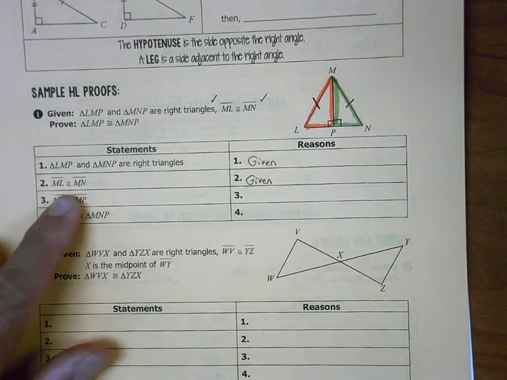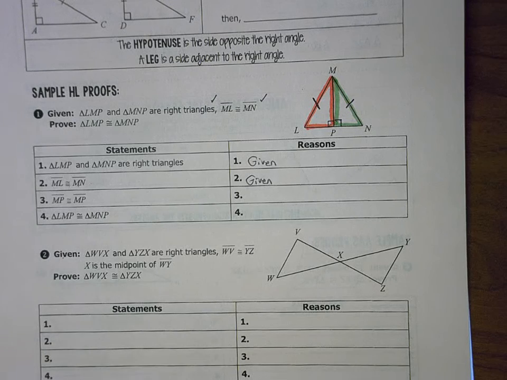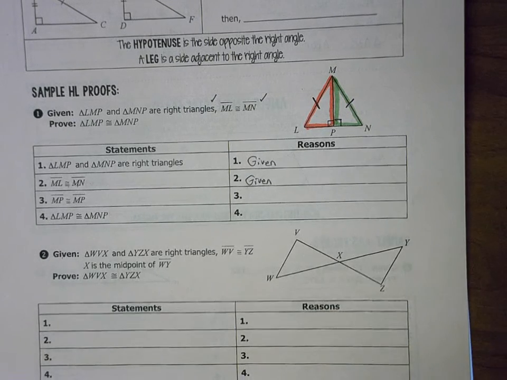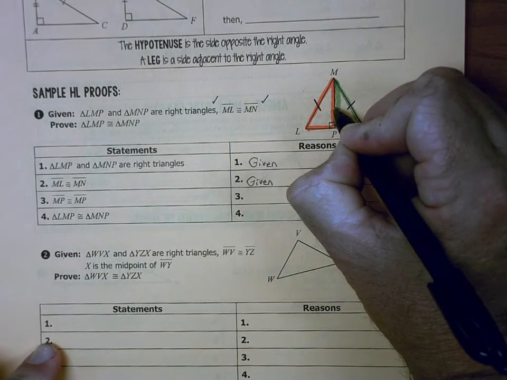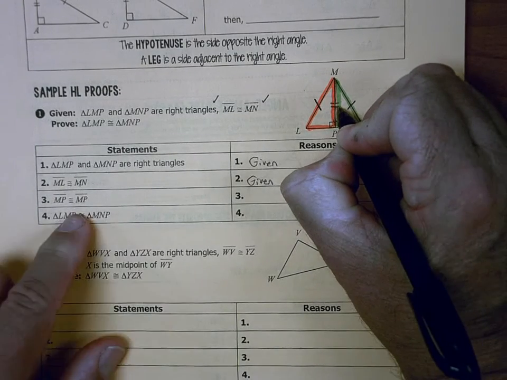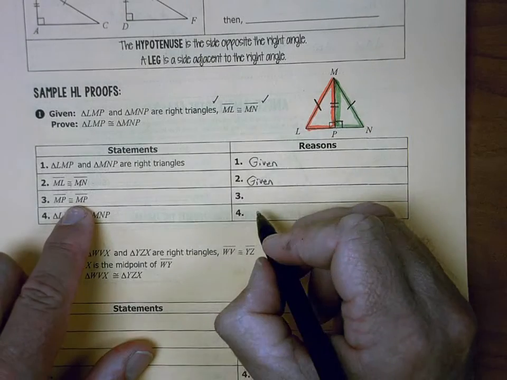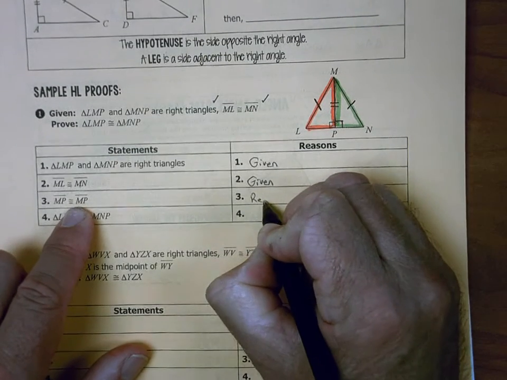Okay. Statement number 3, MP is congruent to MP. So we're saying that this line right here is equal to itself in both triangles. I'm going to mark that. What's my reason for that? Remember, that is the reflexive property. So we're going to write reflexive property.